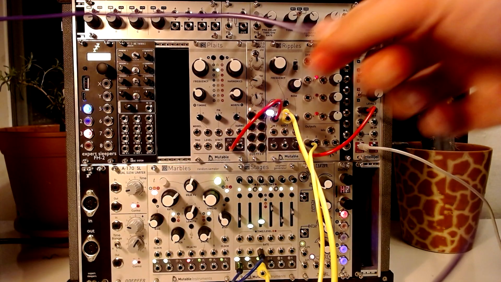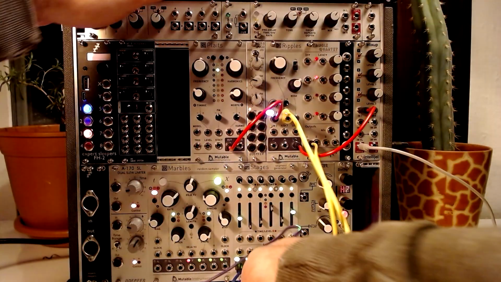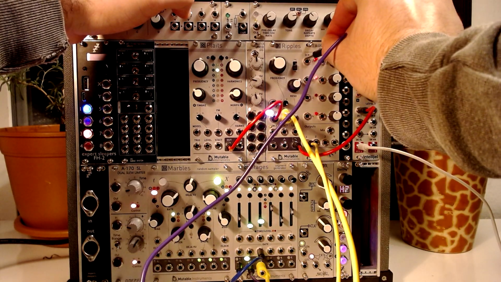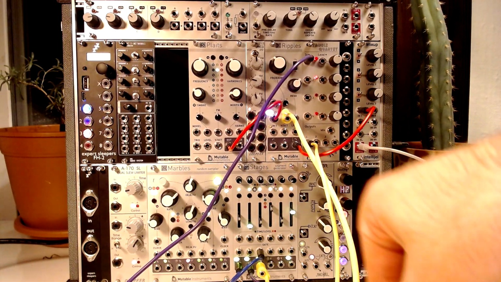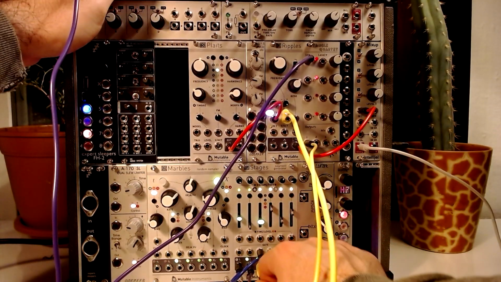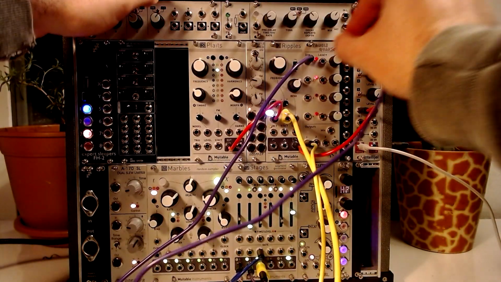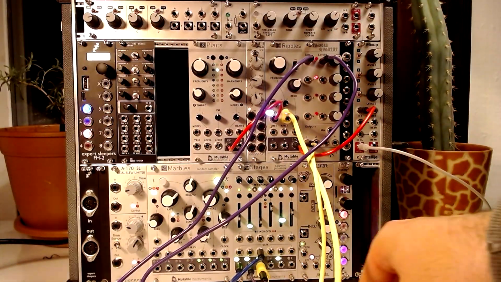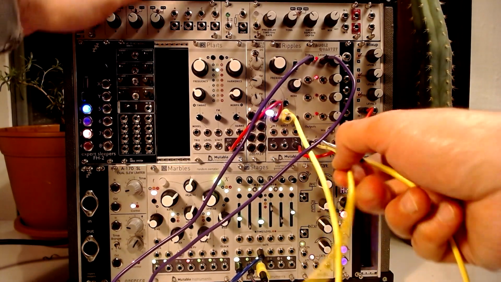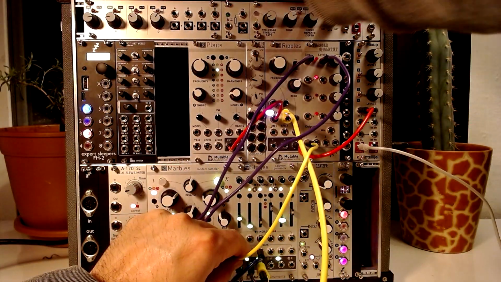So we're going to patch the output of that LFO into the input of a VCA. And then we're going to patch the output of the sequencer into the level control of the VCA. And then we're going to patch the output of the VCA into the time and level jack.